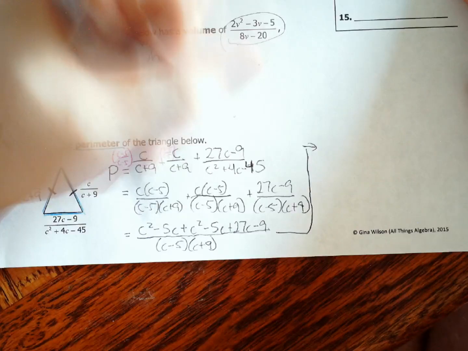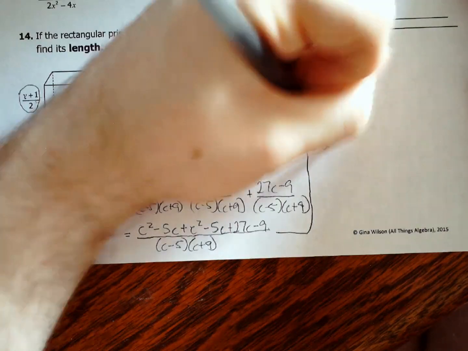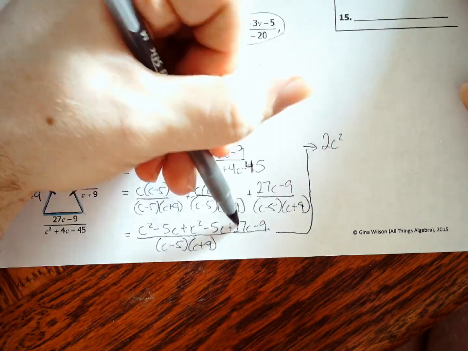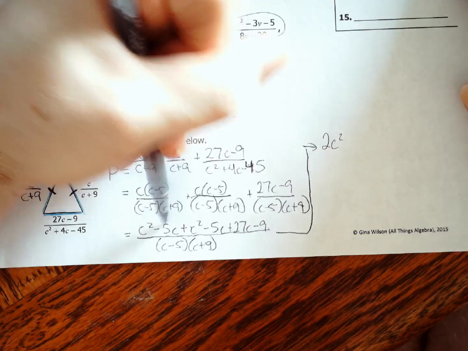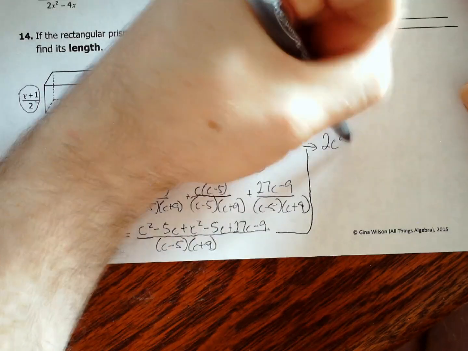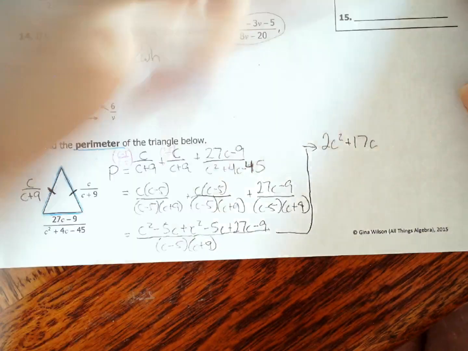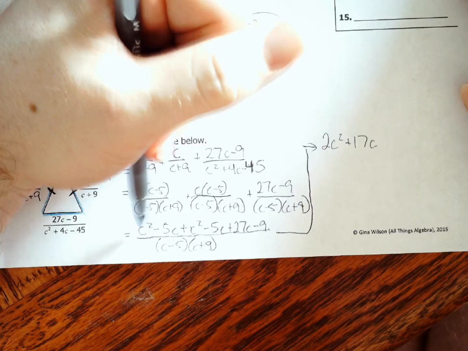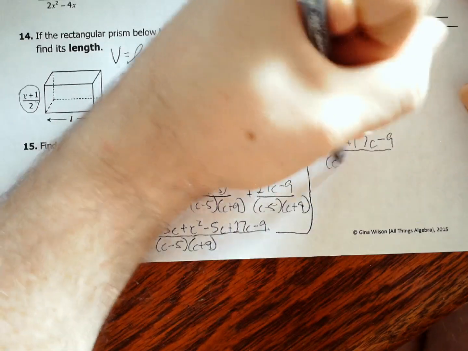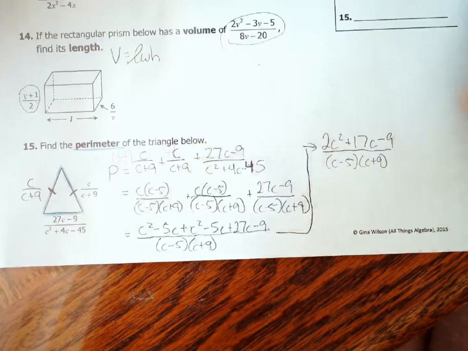C squared plus c squared, we got a 2c squared. Let's see, 27c minus 5c minus 5c. Negative 5c plus negative 5c is negative 10c, so it's 27c minus 10c, or 17c. And then the negative 9 is my only constant, right? Minus 9 over c minus 5, c plus 9.